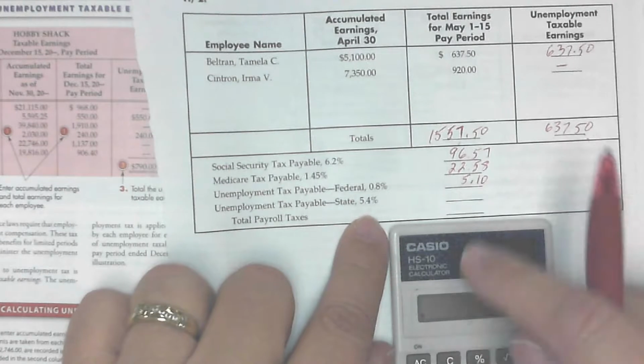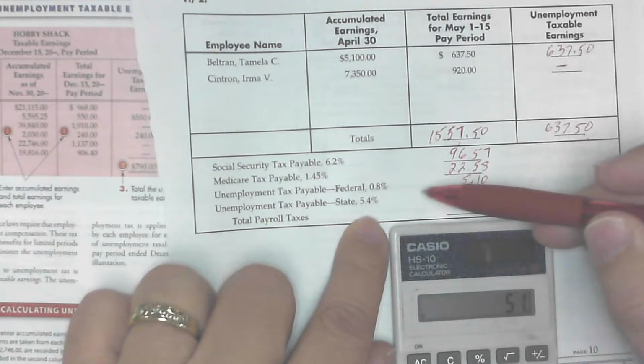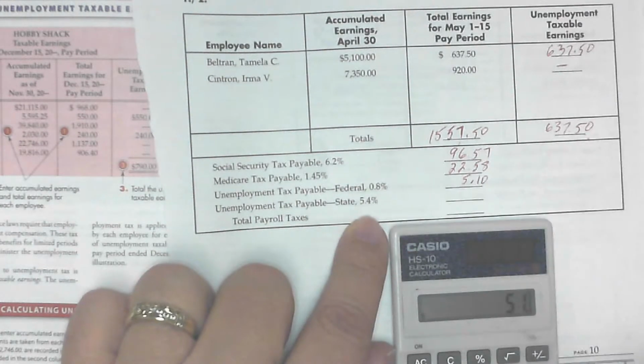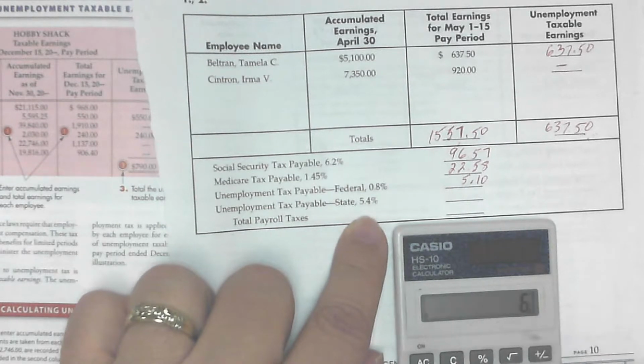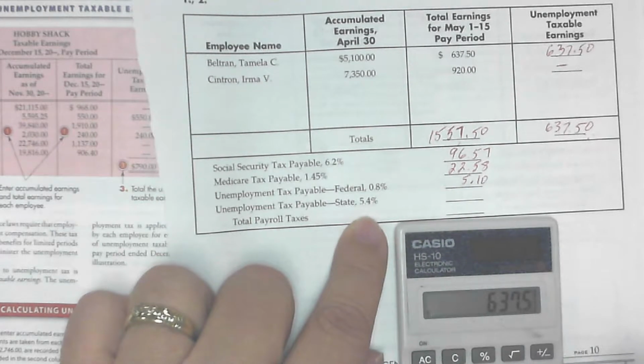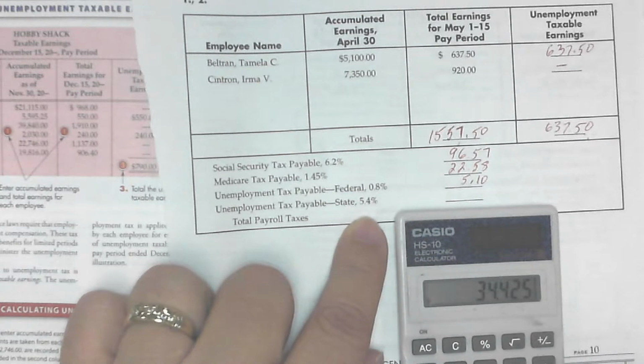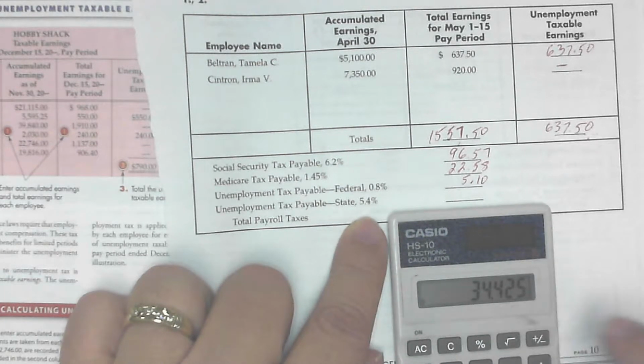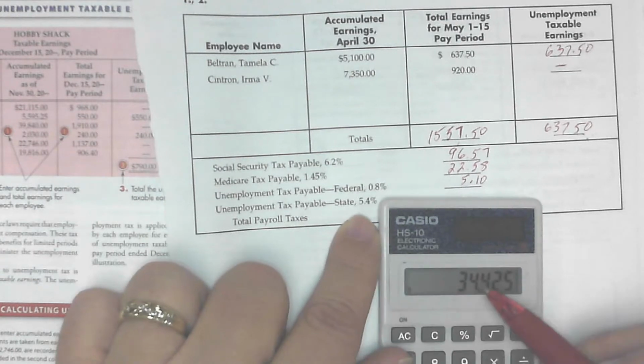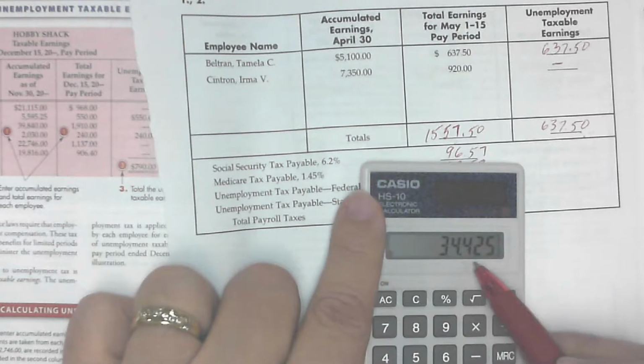I should have said 0.008. And then our $637.50 times 0.054. Remember rounding, that's $34.43.